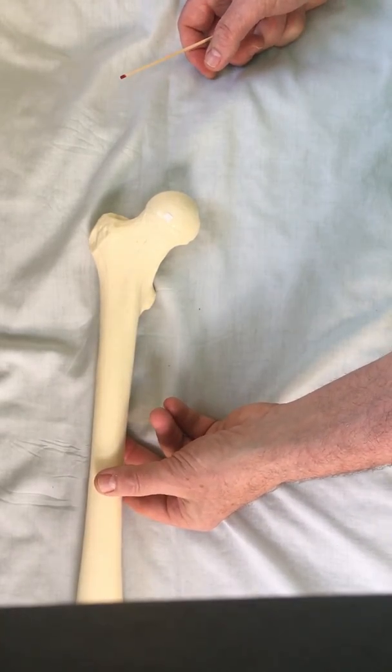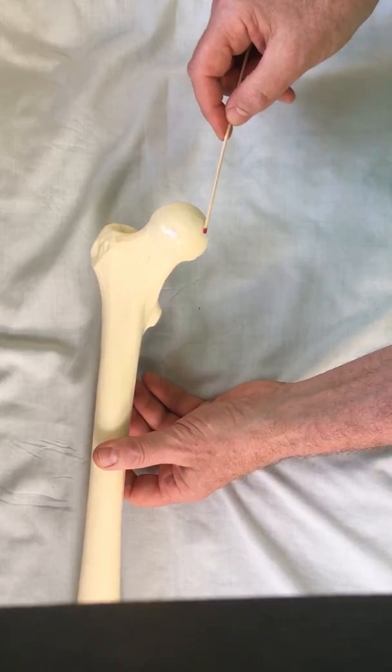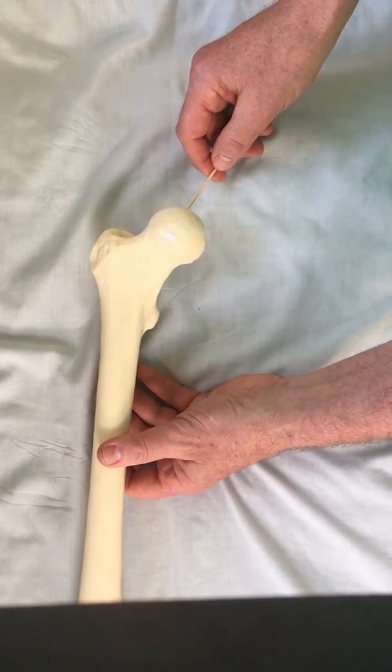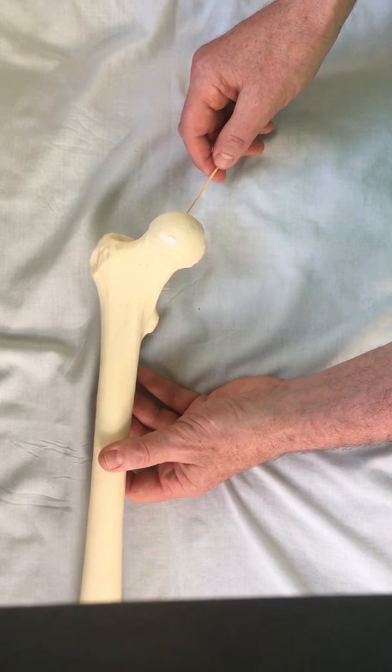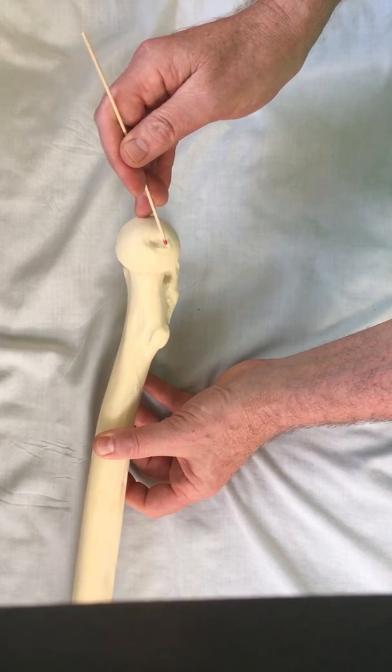We're looking at an anterior view of the right femur. Proximally, we have the head of the femur. This articulates with the acetabulum of the hip bone to form the hip joint. Medially, there's a little indentation. This represents the fovea capitis.